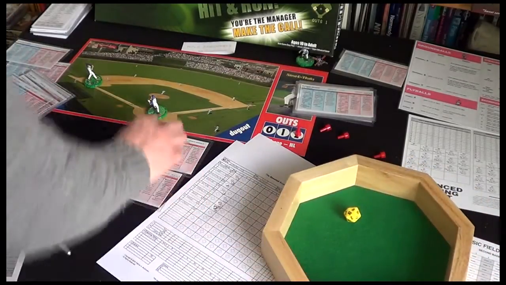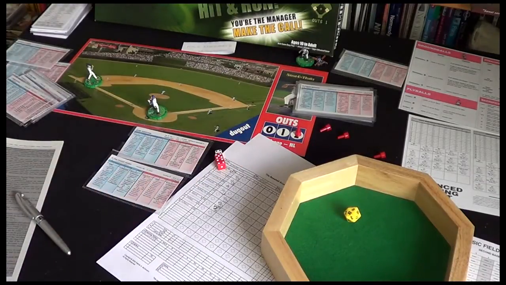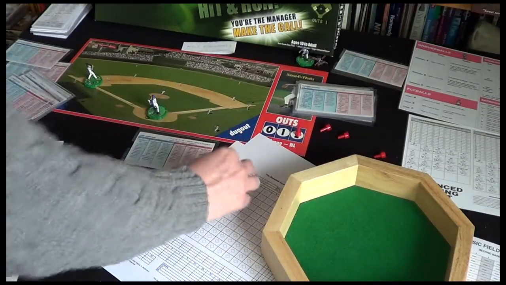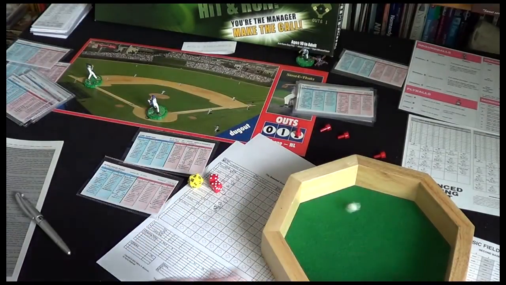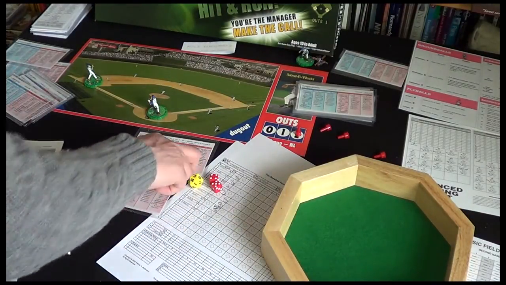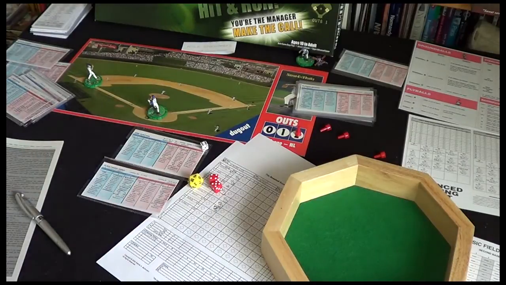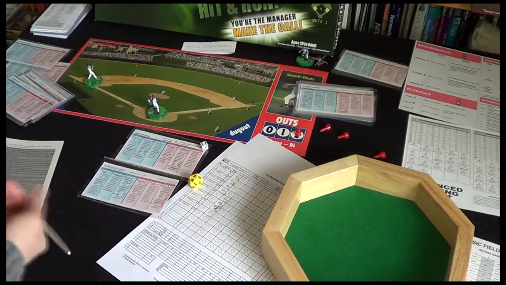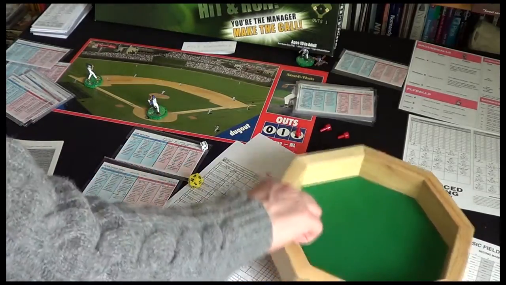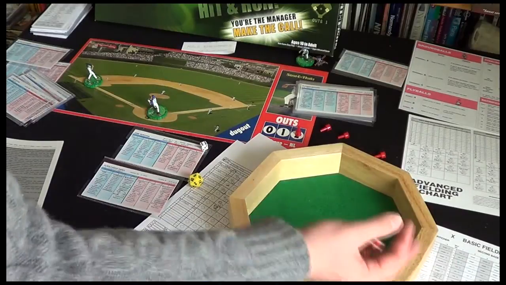His chances of scoring or hitting successfully have increased slightly because of the base runners being held in. Alright, let's roll for the pitch. It's a 6. Salvi's a right-hander, so it's coming off here. This could be good for the visitors. Anything other than an 8 here. He's going to test the field and hopefully get that out.